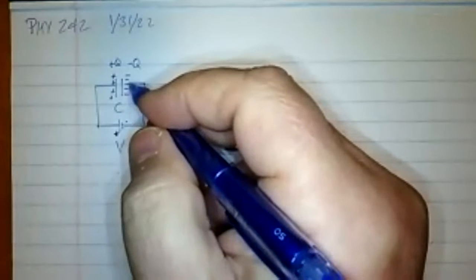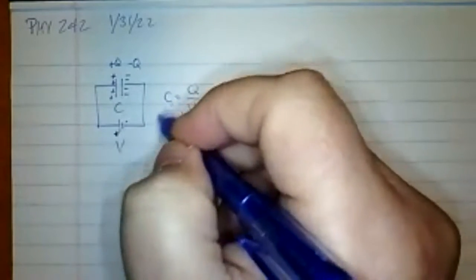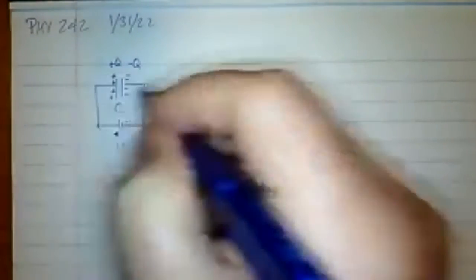If I were to cut the circuit and stick another capacitor in there, then all the charges from this one would cause the other one to become positive, and then the one on the other side of that would compel that one to become negative. So even if you put several of them in series, you're still going to get sort of the same scenario.